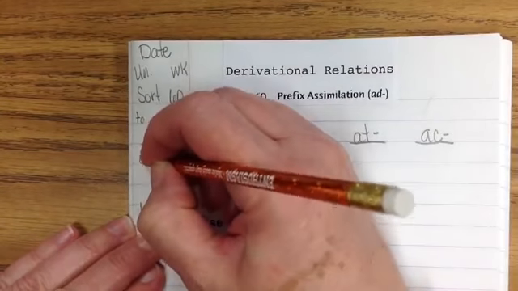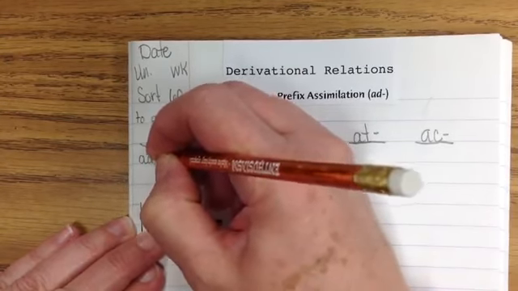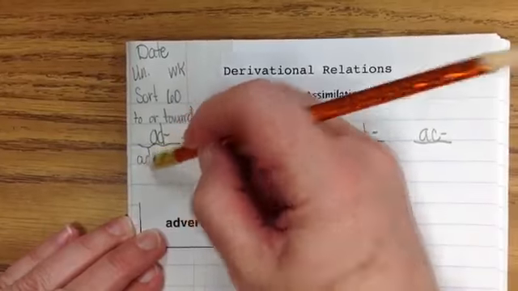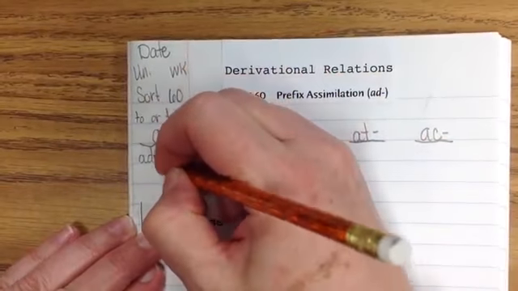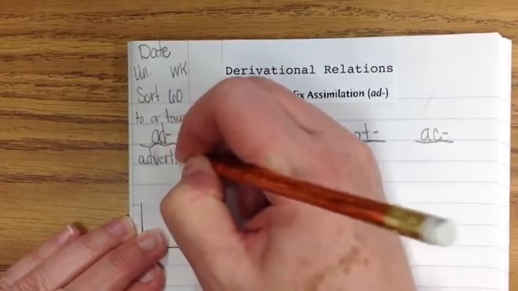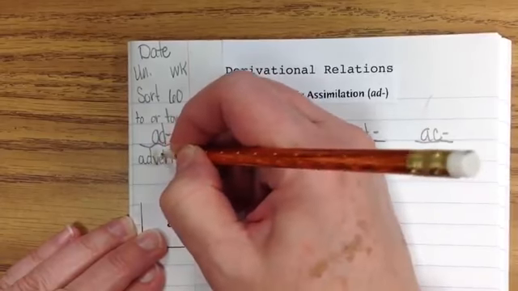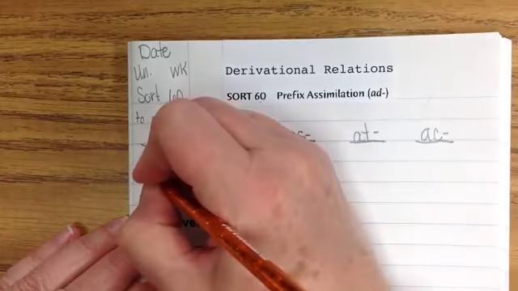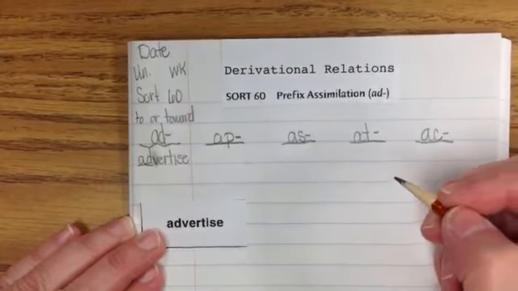ADVERTISE. AD. There's our prefix. Oops, didn't mean to do that. Oh, nice eraser. Advertise. ADVERTISE. Okay, and there's our prefix, ad.